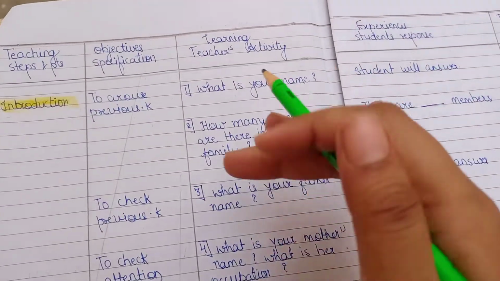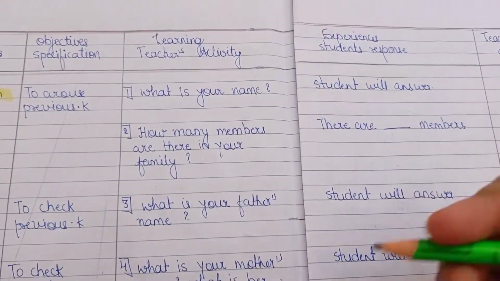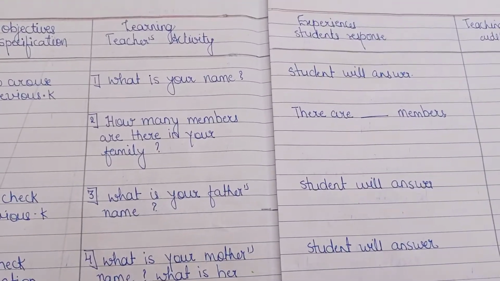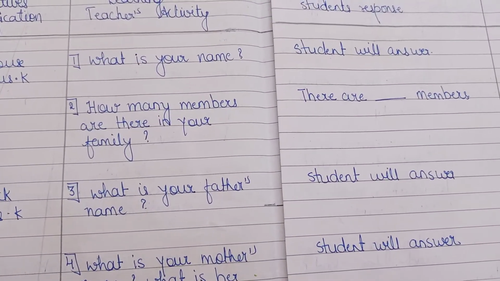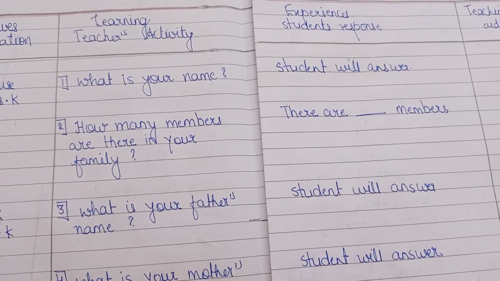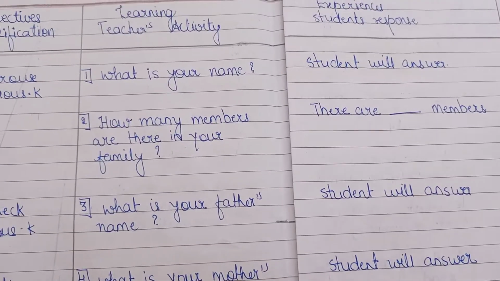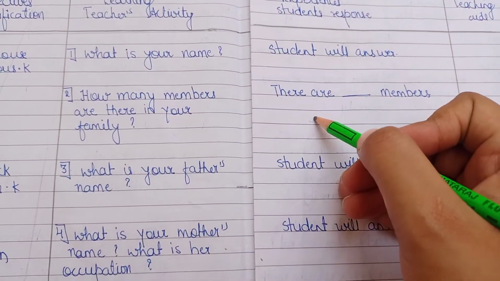Correct? Okay. Now here you can see the introduction part. I have added 5 questions here. 5 questions is the maximum. What we have to do is ask questions. We have to raise one student and ask, what is your name? Then the student will answer their name. After that we have to ask, how many members are there in your family? They will try to answer.